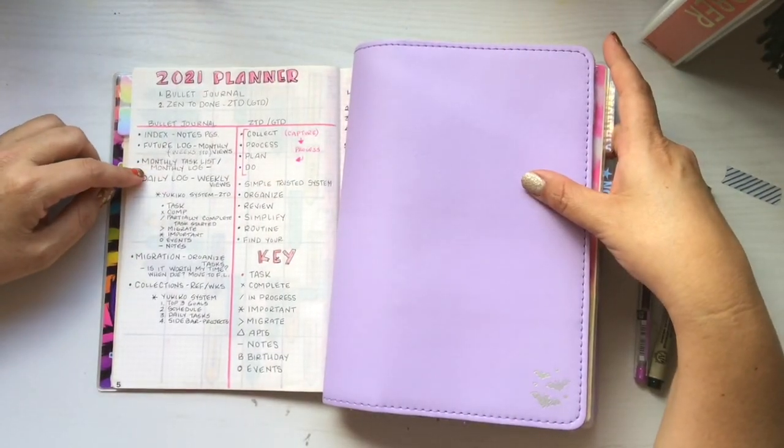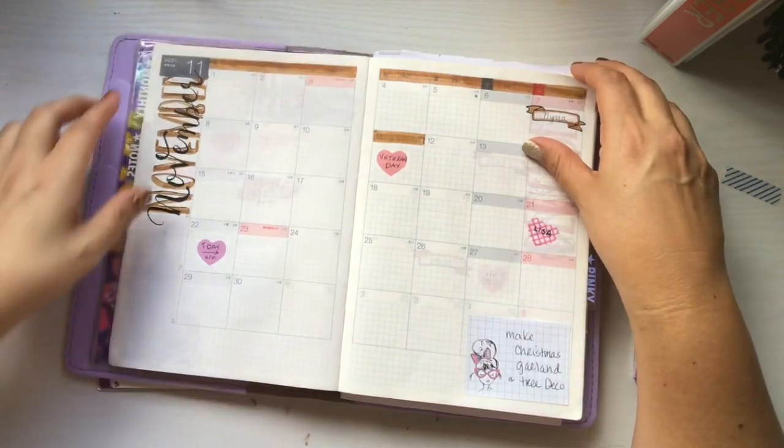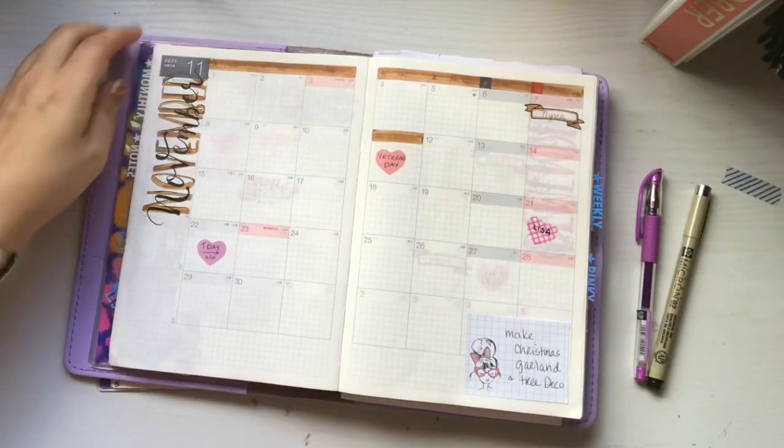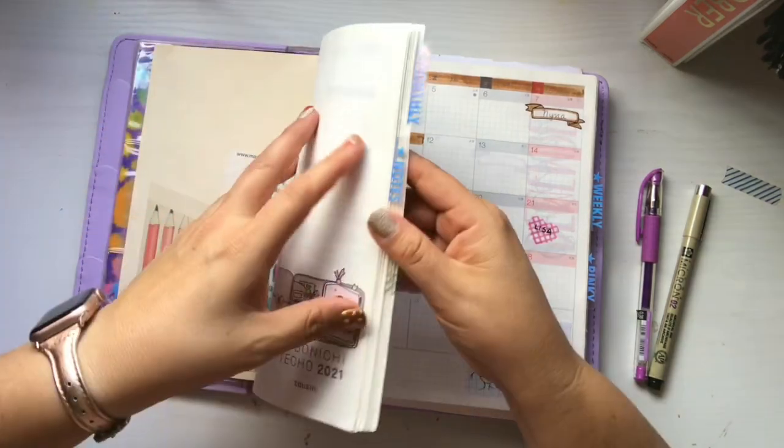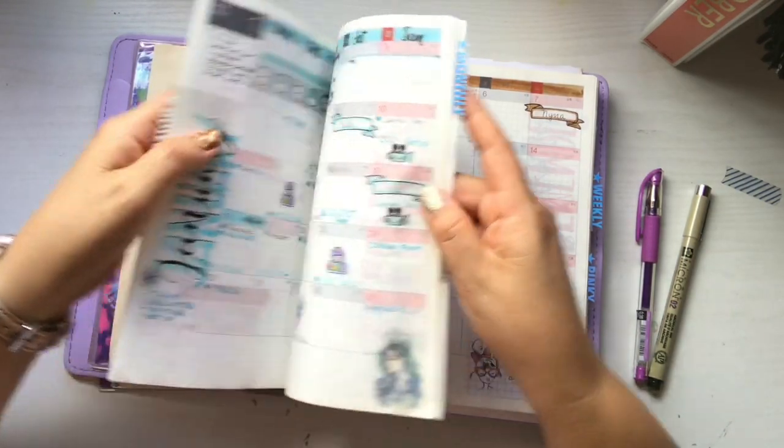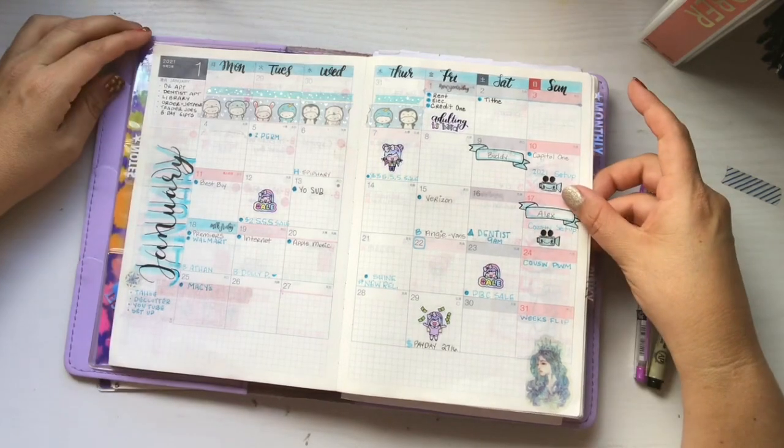Okay, then the monthly task log or monthly log I do along the side of the month. So let me show you what I mean. It's just basically a list of things that I have to get done for that month.